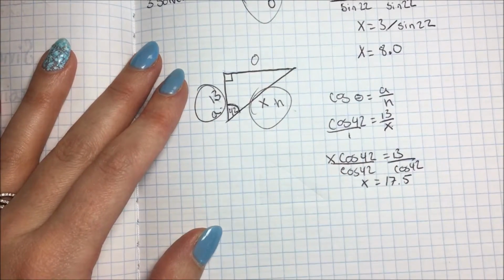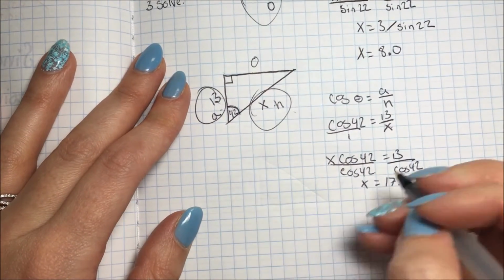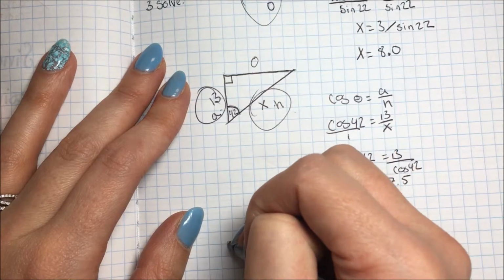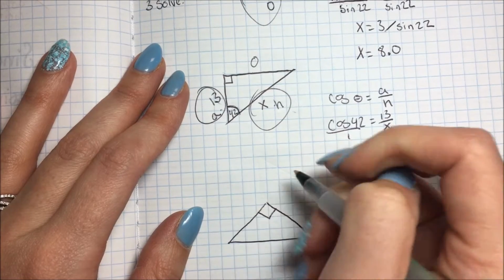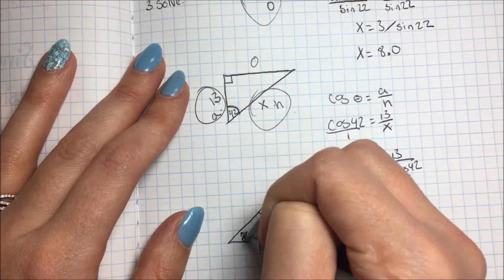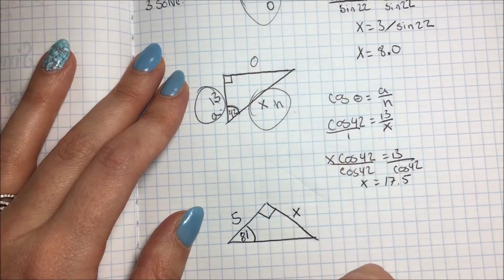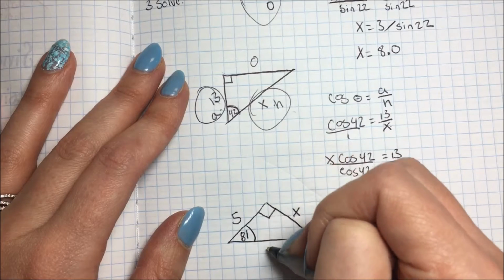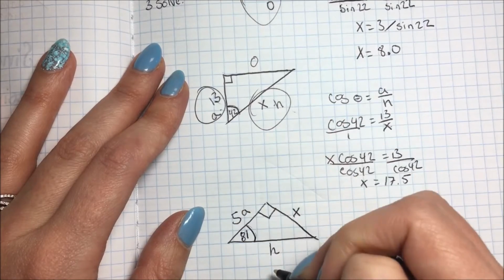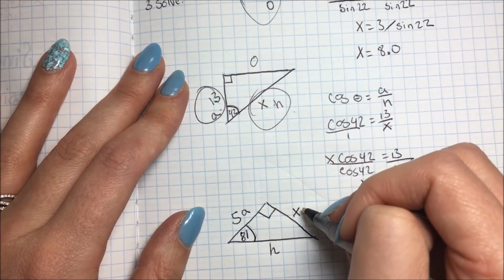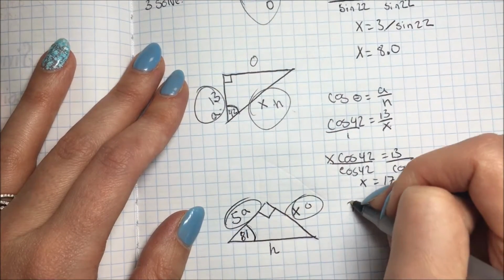Okay, so that's how I would use this to find a side. Okay, I have a few more minutes. I can do a tangent one too. So let's do a triangle that looks like this. I'm going to label my sides. Across from the right angle is the hypotenuse. Follow that hash mark back and I get my adjacent side. Across from that angle is O. So I want to find O and I know A, so I'm going to use tangent.